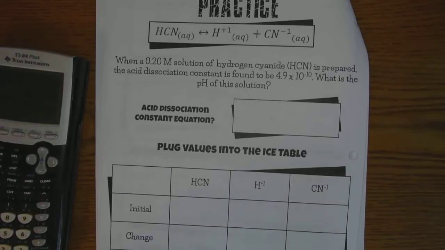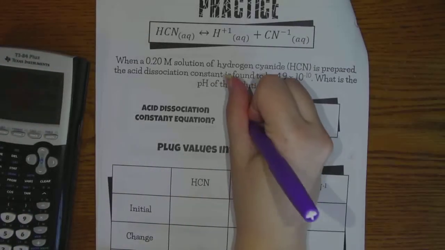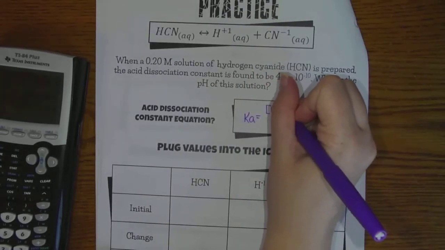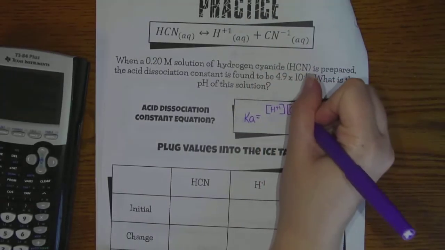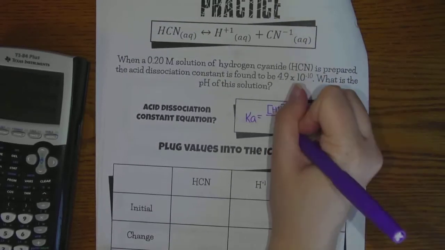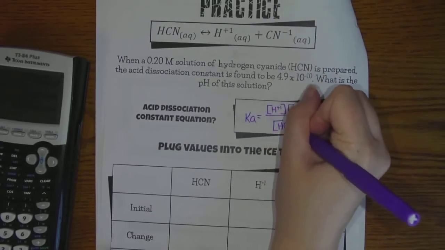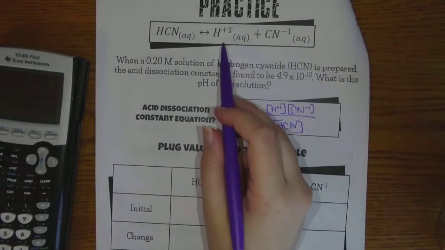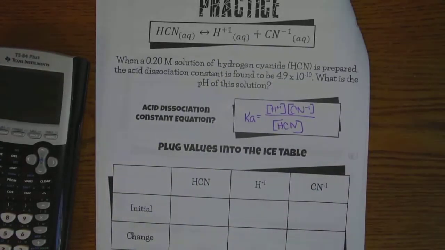Okay, and that's writing our acid dissociation constant equation. First thing we're going to do, write Ka is equal to our hydrogen ions times our cyanide ion all over hydrogen cyanide, which is technically an acid. It follows kind of the same principles as an acid because it does break apart to give you a hydrogen ion. Okay?